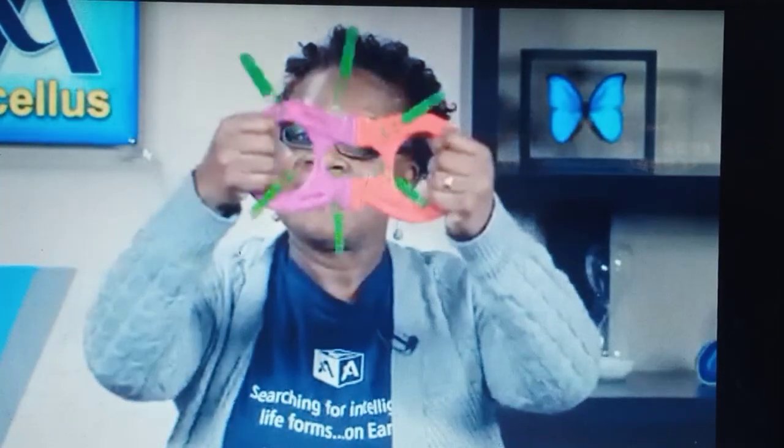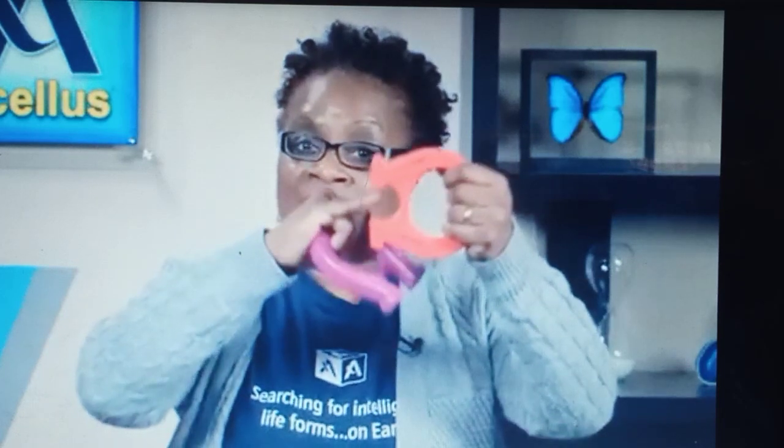Okay, let's look at this. These are both magnets. They can stick to each other. Look, what if we take a North Pole and a South Pole, and a South Pole and a North Pole? Do they stick together?